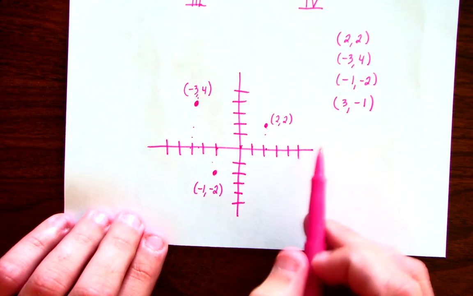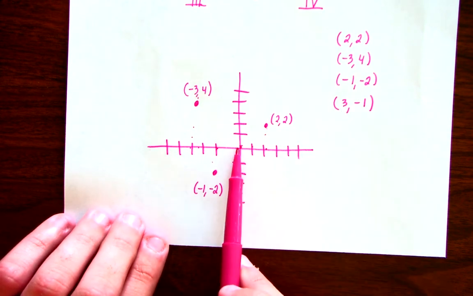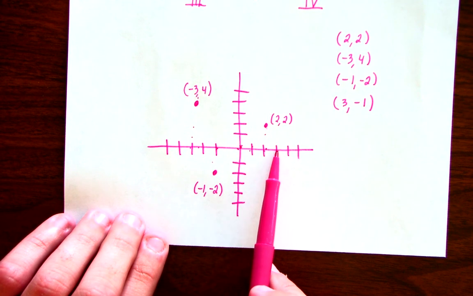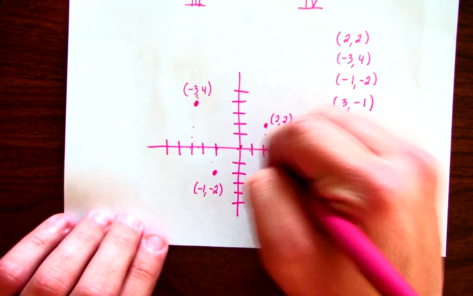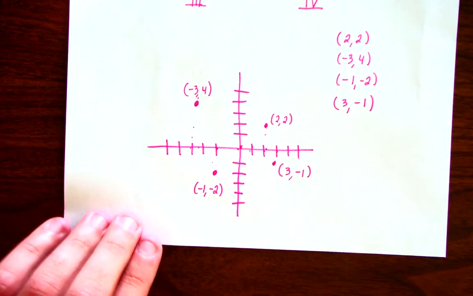The last one we have has an x value of a positive 3. So from the origin, go to the right 3. And then my y value is to go down 1. So go down 1. Here is your point, 3, negative 1. And there's your coordinate graphing.